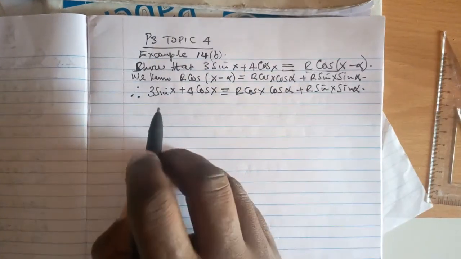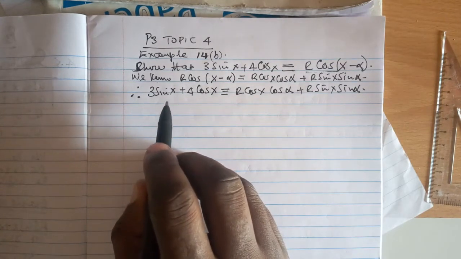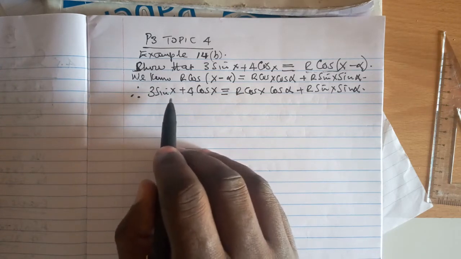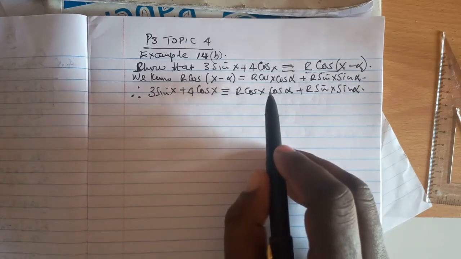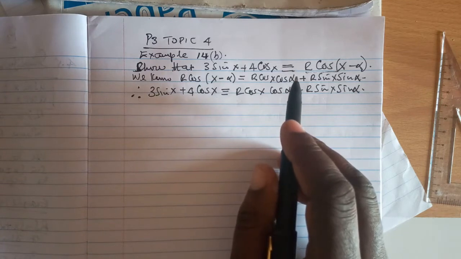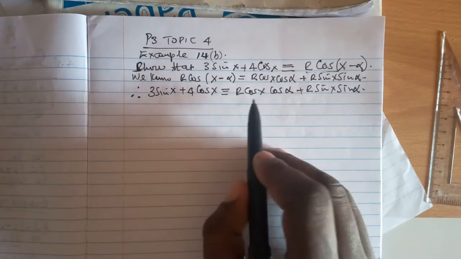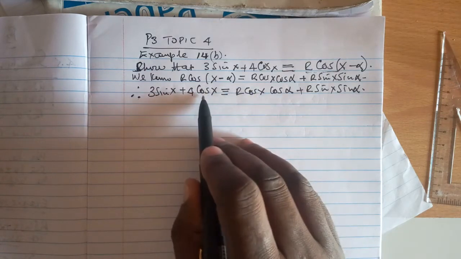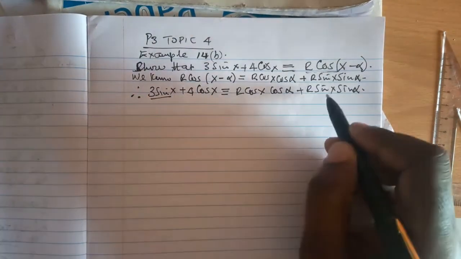So if you look now at the two expressions, the equation has the left hand side, and of course it has the right hand side. So what are we saying? We are simply saying that r cosine of alpha is equal to 4. But let us compare the two, because the sin x appears here.